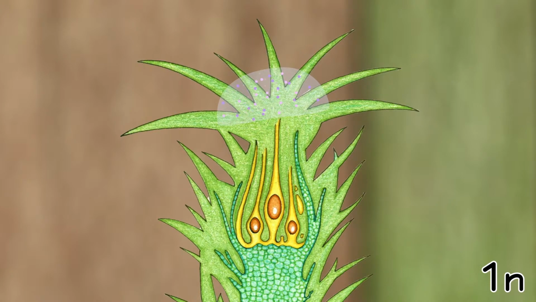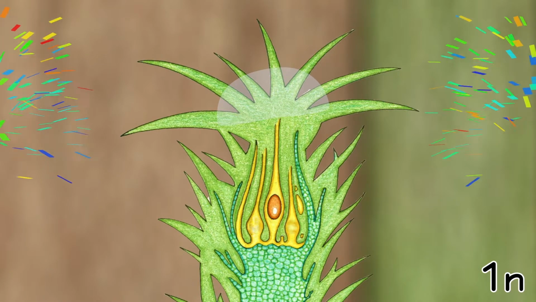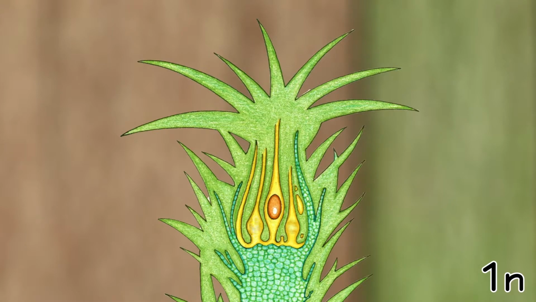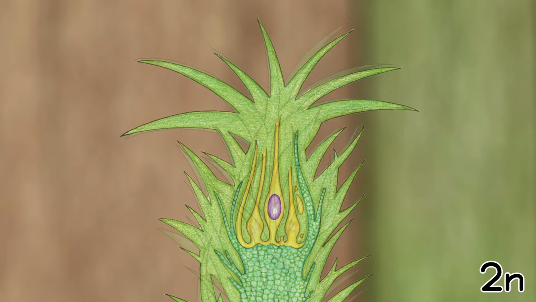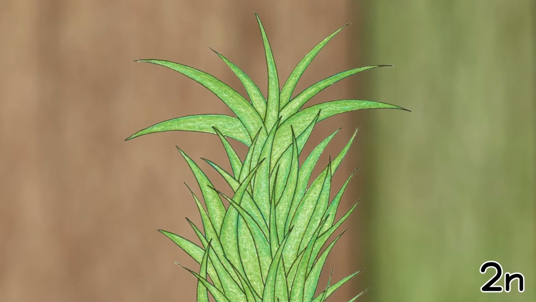Only a few sperm from the male will actually make it to the archegonia, and only one will fertilize the egg. If more than one egg is fertilized at a time, the gametophyte will systematically abort all but one of them. Oh, it looks like we have a winner! Now that the egg is fertilized, it becomes a diploid zygote, and will now grow into the 2N structure of the plant, the sporophyte.